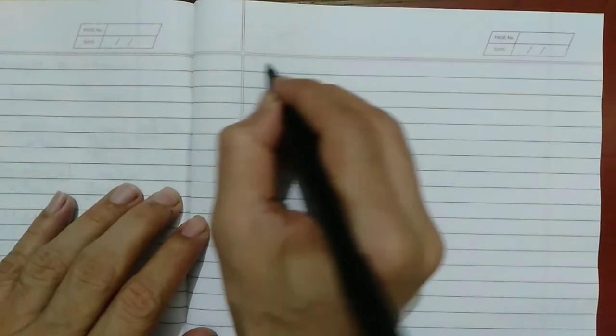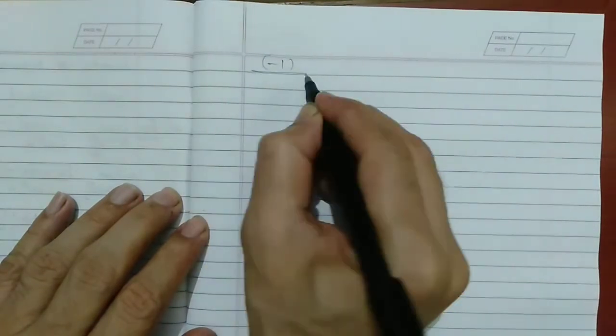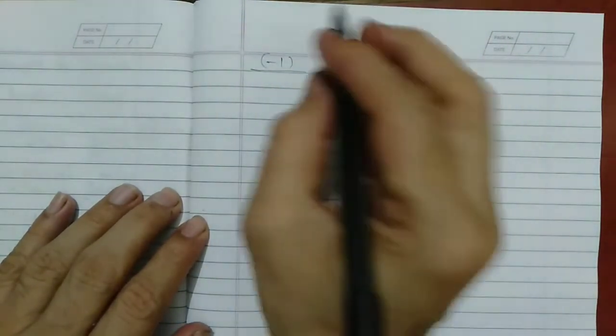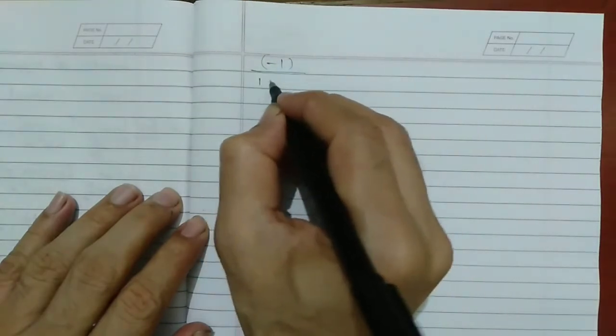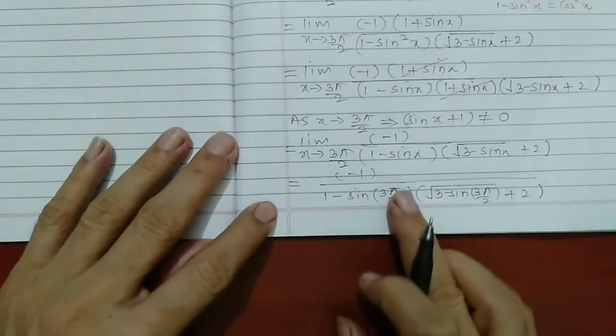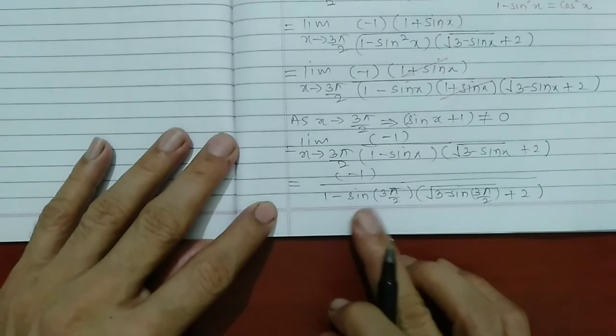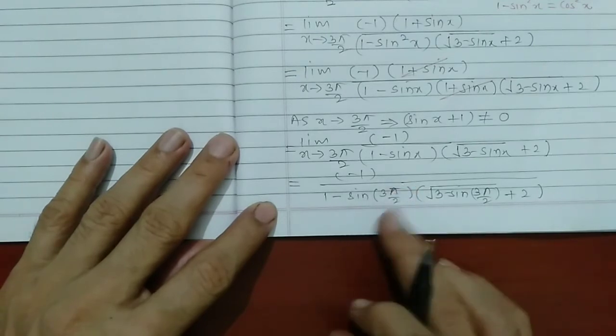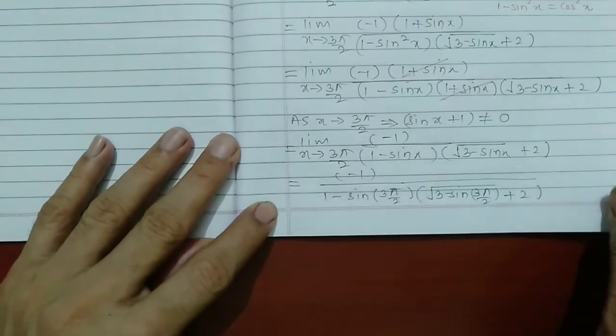So this is equal to minus 1, now this minus sin 3 pi by 2, so the value of sin 3 pi by 2 is minus 1.